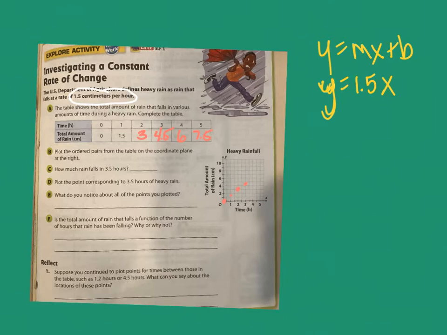4 on the x, turn and go 6 on the y, right about here. And then finally 5 on the x, turn and go 7.5 on the y, which is going to put me right about there.